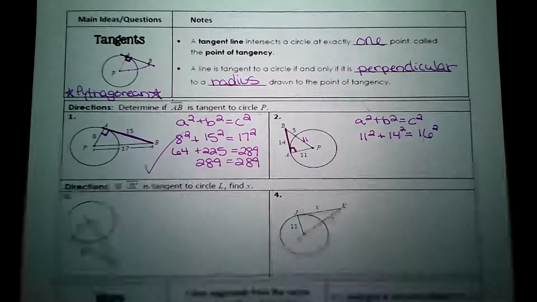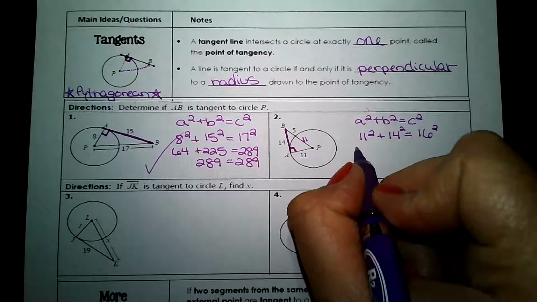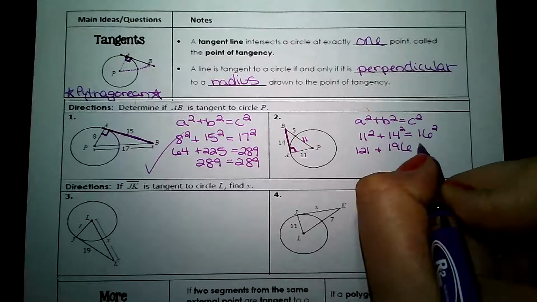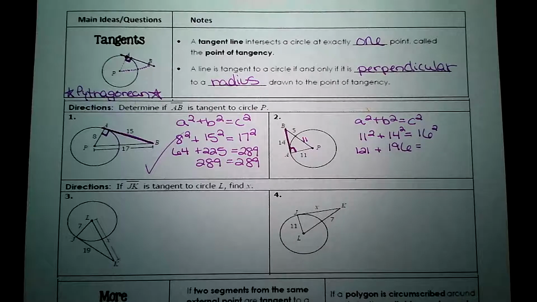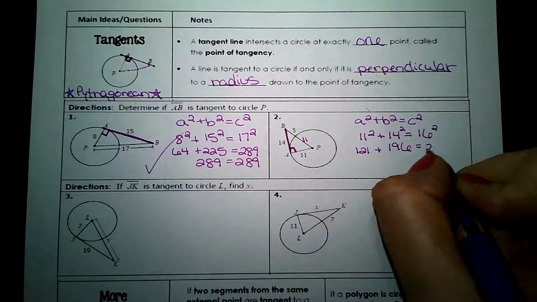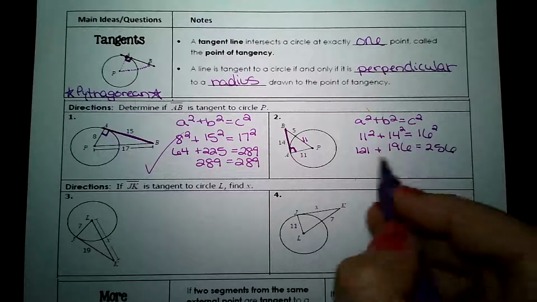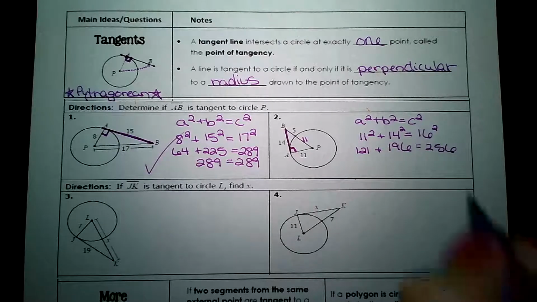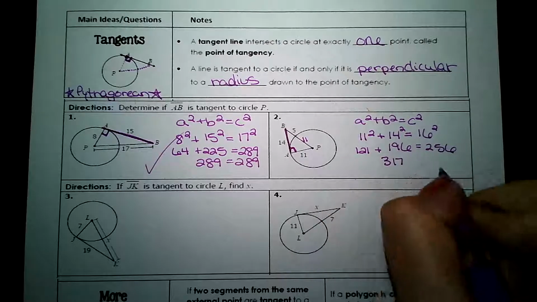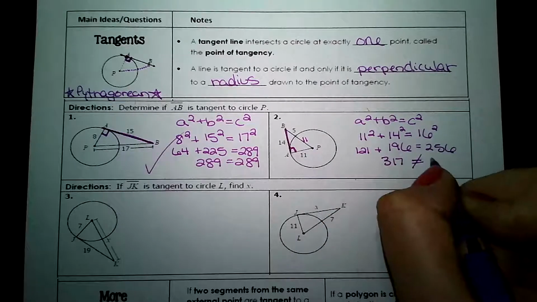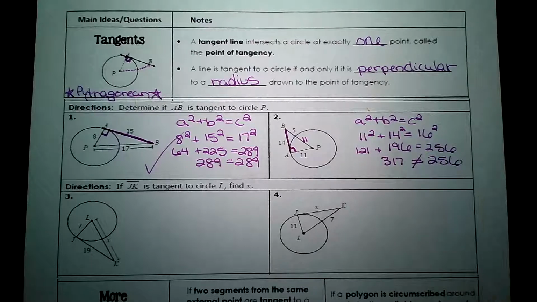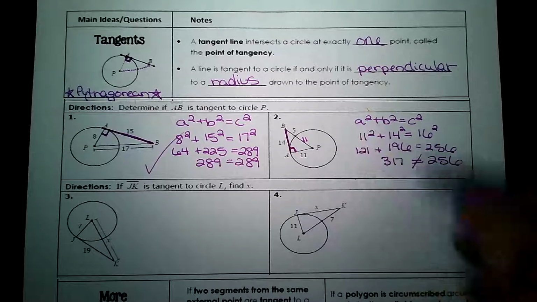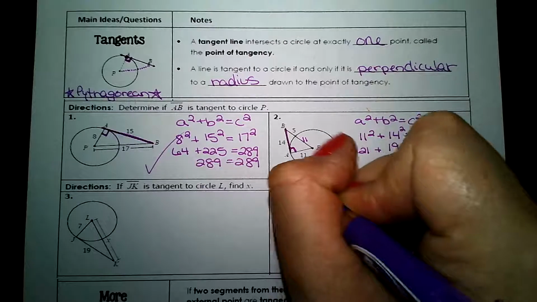So let's see if this works out. 11 squared is 121. 14 squared is 196. 16 squared is 256. If I combine the 2 values on the left, 121 plus 196, I get 317. That is not equal to 256, which means this is not a right triangle, which means that line is not tangent.